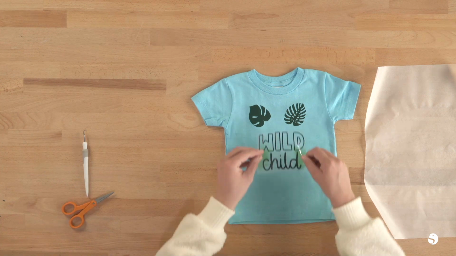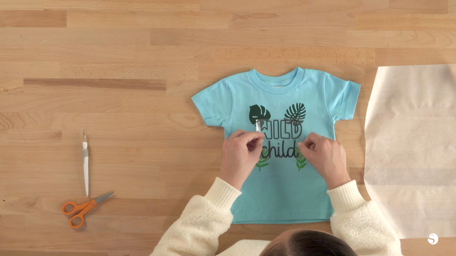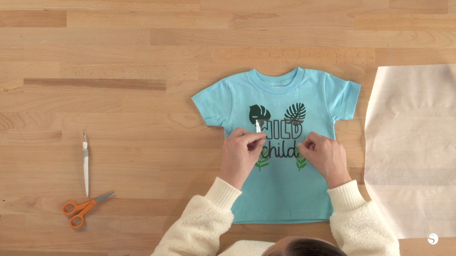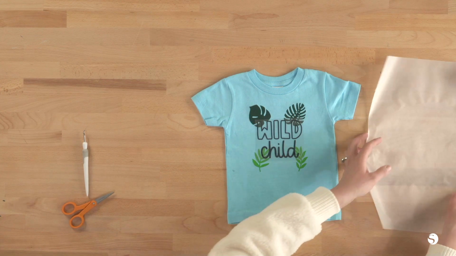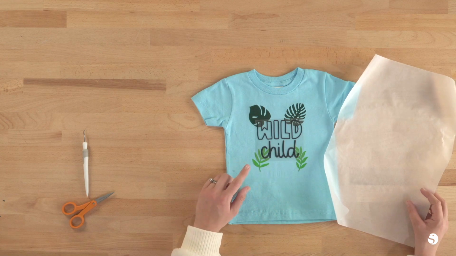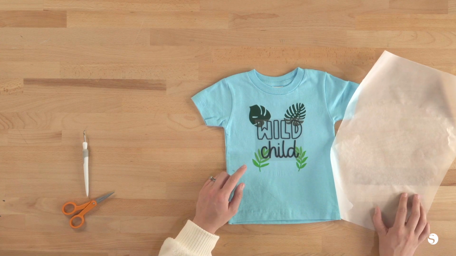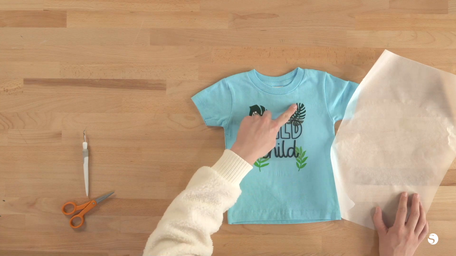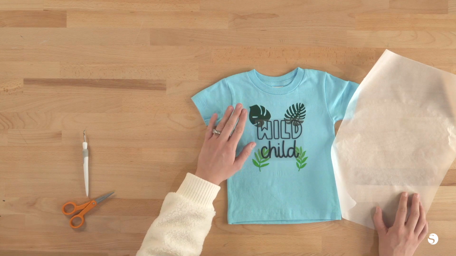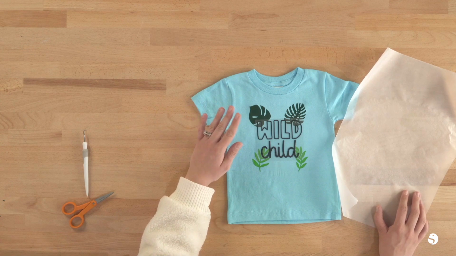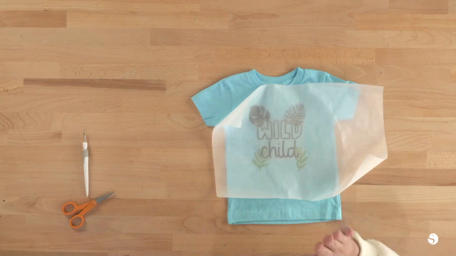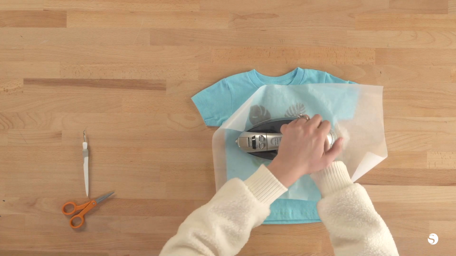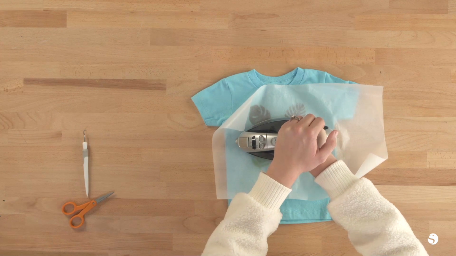Now we're going to place the wild child design in the middle. Such a fun shirt. I love this so much. Okay, and then we're going to place our parchment paper. This step is important because if you don't use parchment paper, this heat transfer that's exposed is going to adhere to your iron and ruin your iron and just make a really big mess. So make sure you use the parchment paper on top to protect your shirt and your iron. And then just repeat the process. Hold it down in the middle for 5 to 10 seconds.